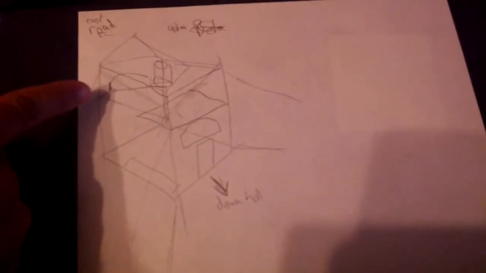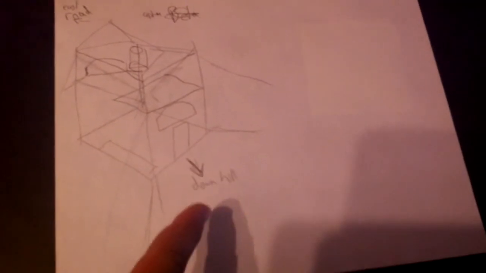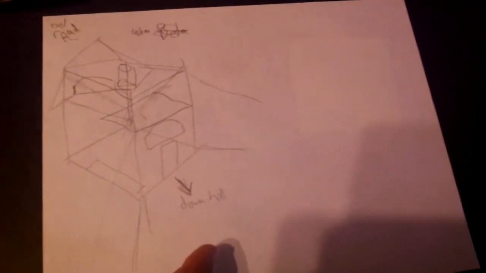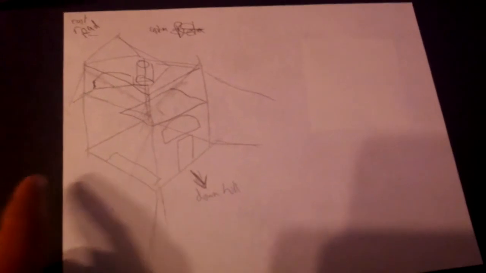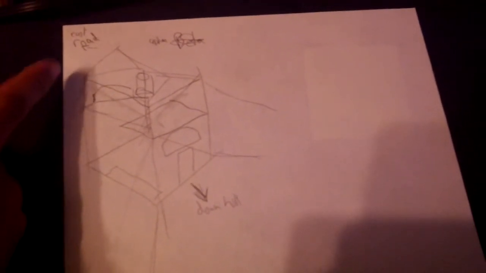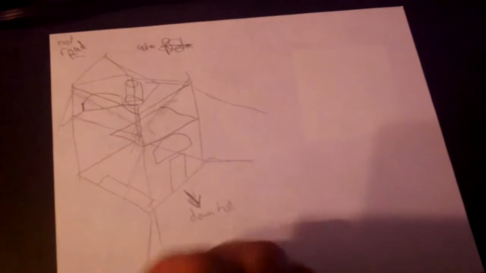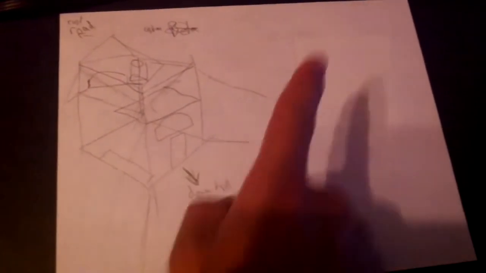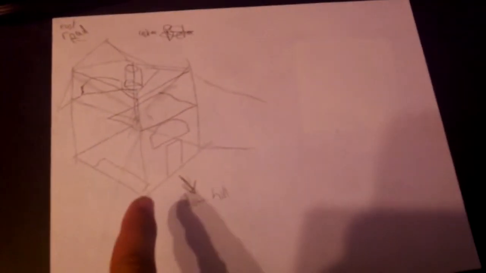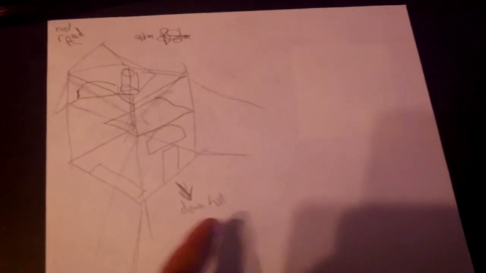Over here on the back side of his structure, he'll have his structure facing downhill, and I think that's west. Yeah, we think that's west. Us three in the office, we're not quite sure. And so this is east, where the road is, and this will be north, and that'll be south.